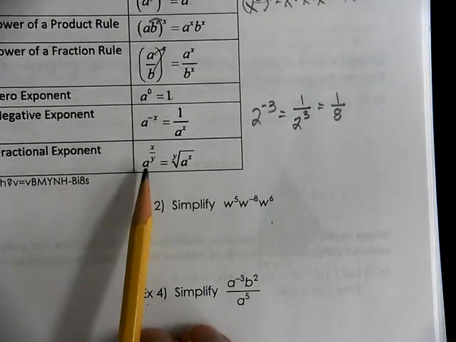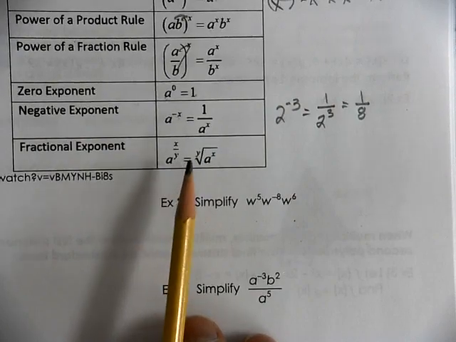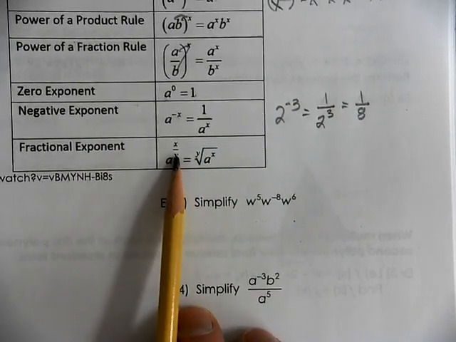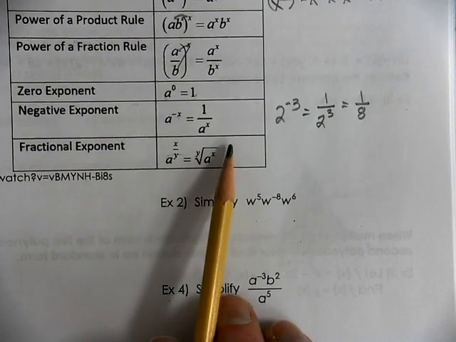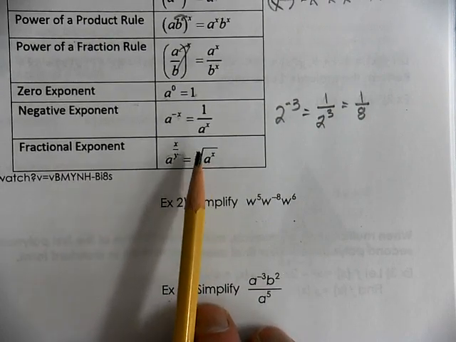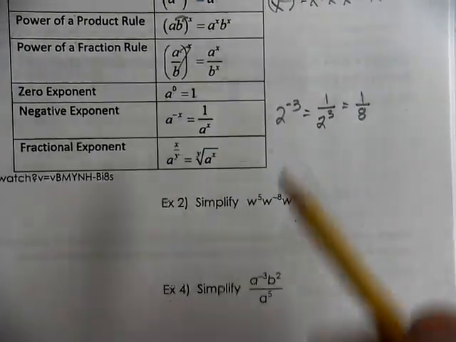And then this last one is a fractional exponent. We're not doing that right now. We will come back to that at a different time. But a fractional exponent, you look at your denominator, and it creates this radical, and the denominator is called the index. It might be a little bit new for you also, but we'll be hitting that more in the future.